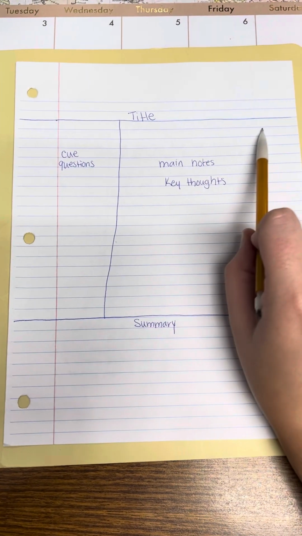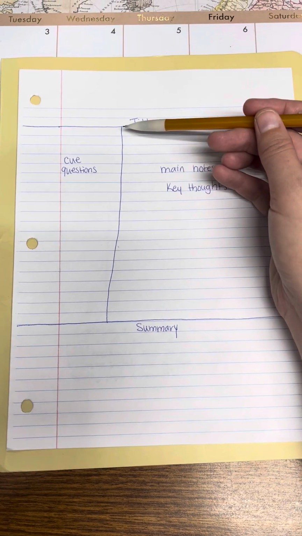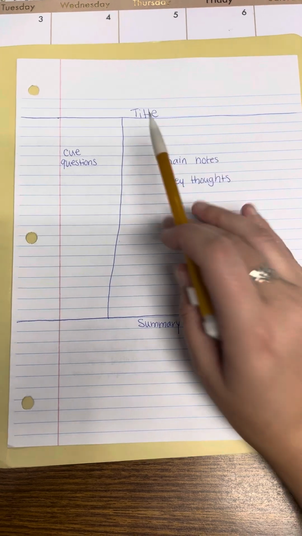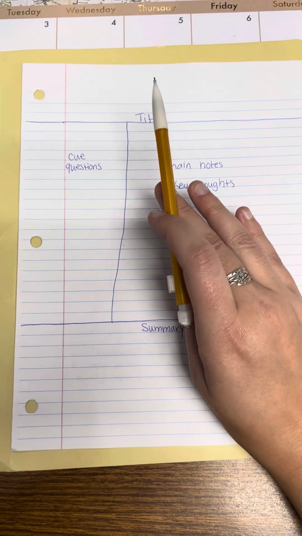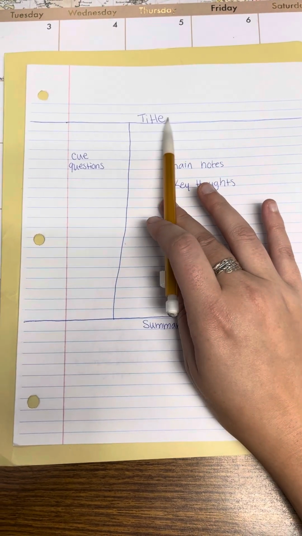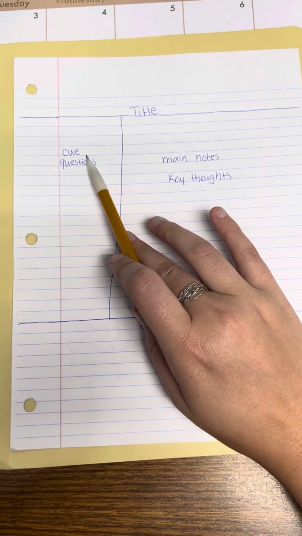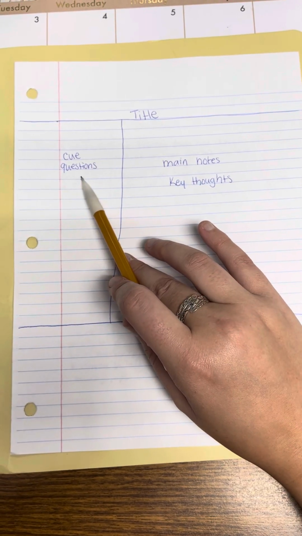You're going to do a line here. About a little bit in, make a line here and here. So with Cornell notes, what you do is you would put your title here. So whether you chose earthquakes or volcanoes, you'd put either earthquakes or volcanoes up here. And then you'd have Q questions, okay? And I'll go over what those look like.